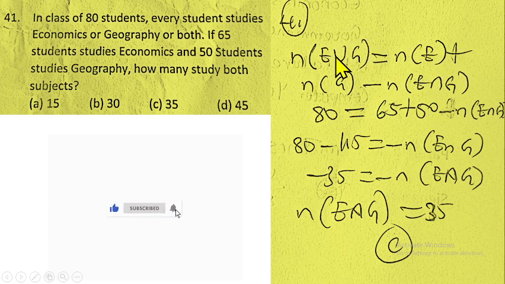The formula you have on this screen right now is only possible when you have a Venn diagram, a set in which there is no element that is idle. In this case we are told that all these 80 students either do economics, geography, or both of them. So nobody is idle as far as the students are concerned.